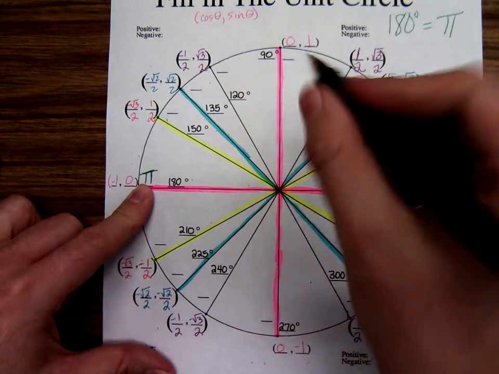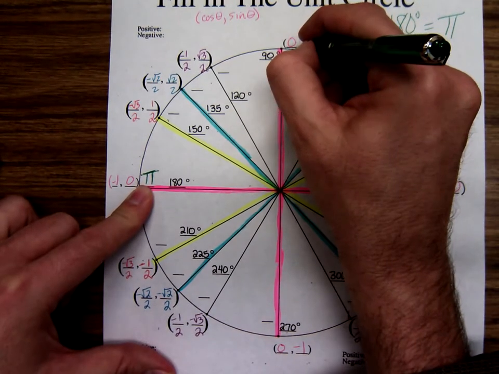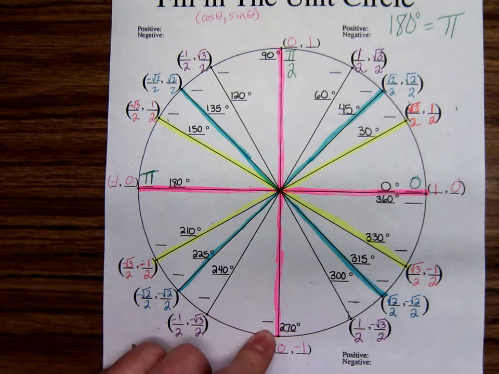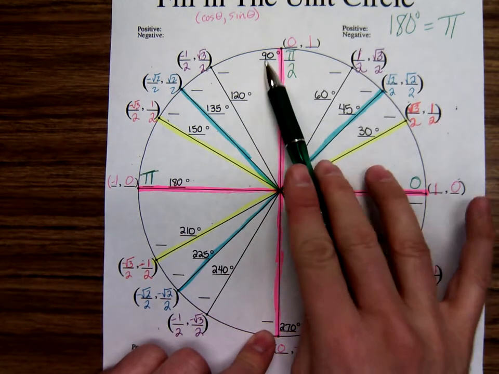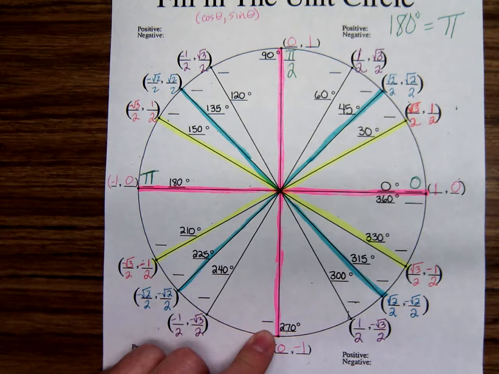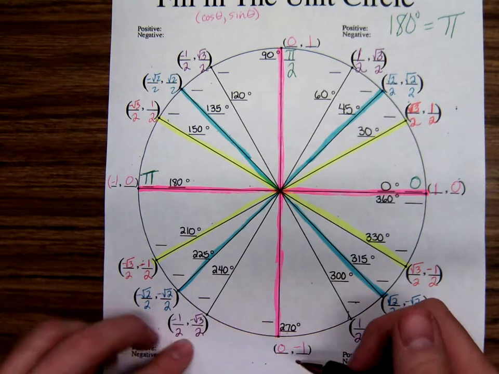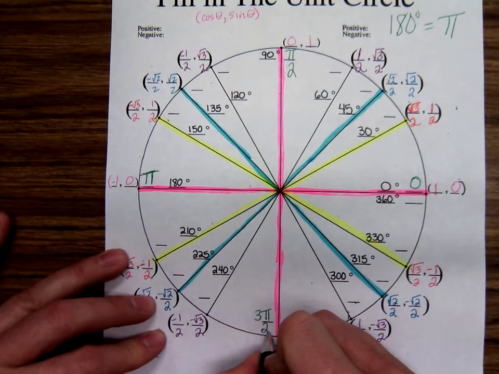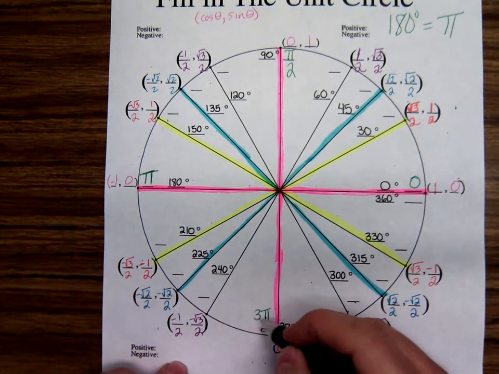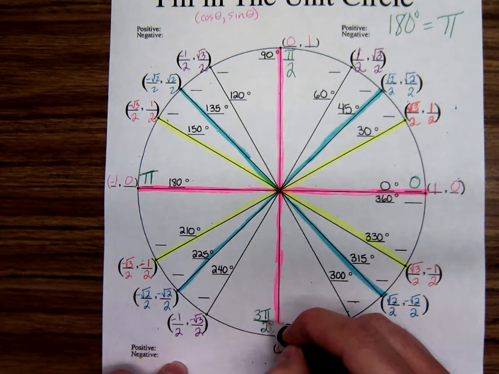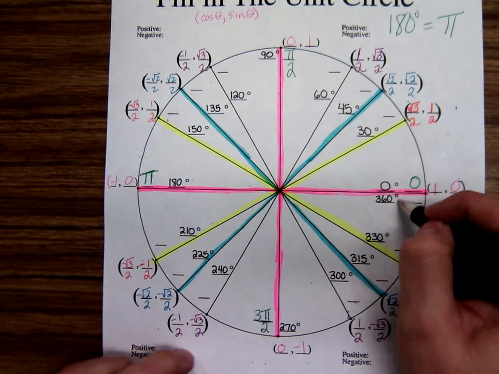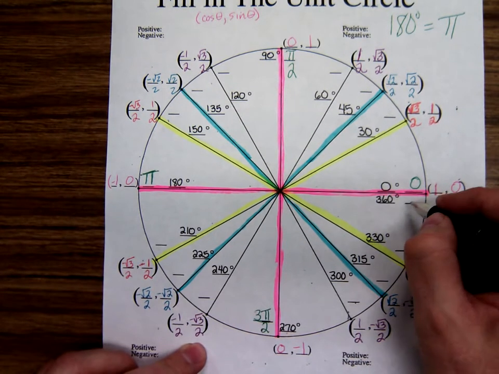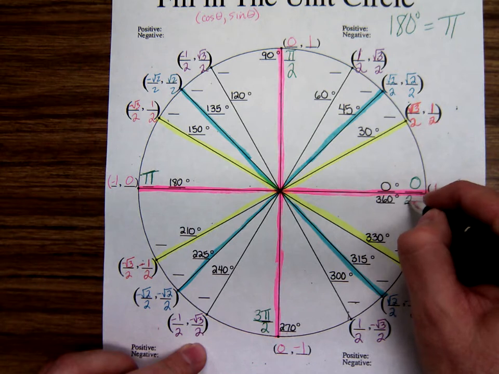90 degrees would be 180 divided by what? 2. 270 degrees is 90 times what? Yeah. 3 times 90 is 270. So for 270, I'm going to write 3 pi over 2. 3 pi over 2. Now what about 360 degrees? If pi is 180 degrees, 360 is 2 pi.